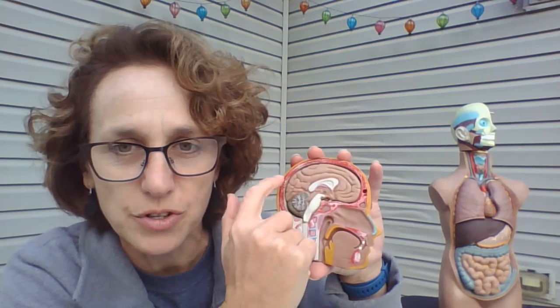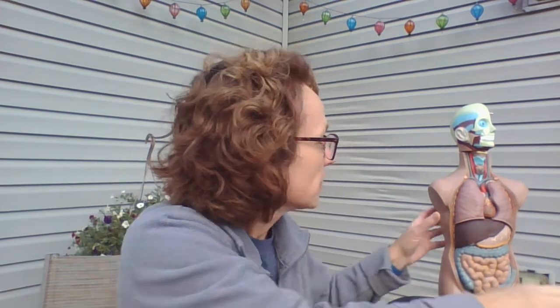And you'll notice that the brain fits in a space. Sorry for the noise. And spaces that organs fit into are called cavities. Okay, so this is the cranial cavity. All right. Okay, we'll continue.